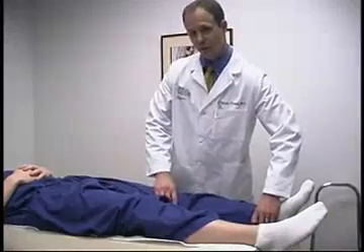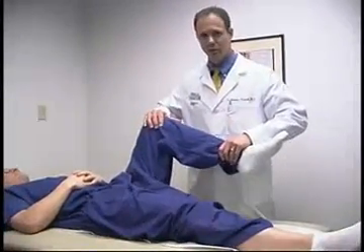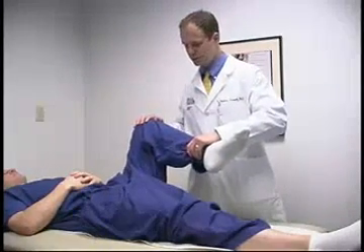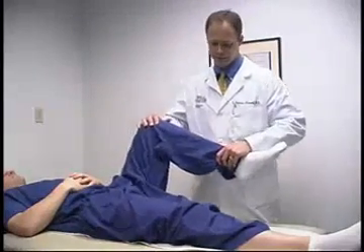Then with the arthritic hip in particular, as you flex the hip up, patients with hip arthritis will tend to externally rotate. They will lose their internal rotation in flexion, which is why it is important to check the rotation both in extension and in flexion.